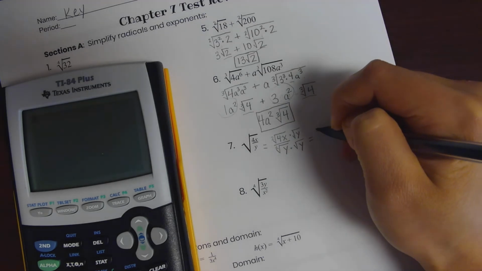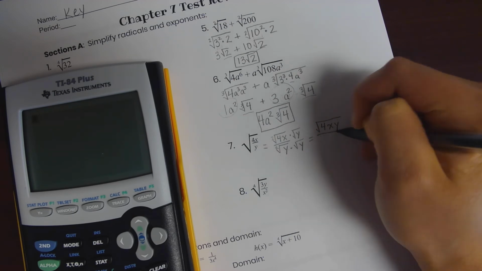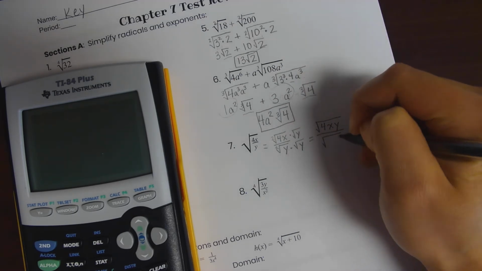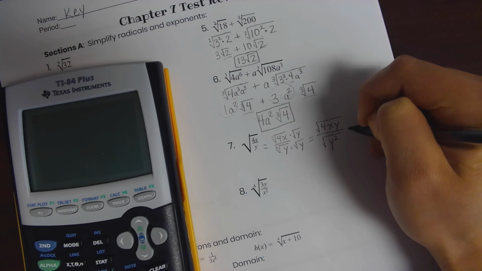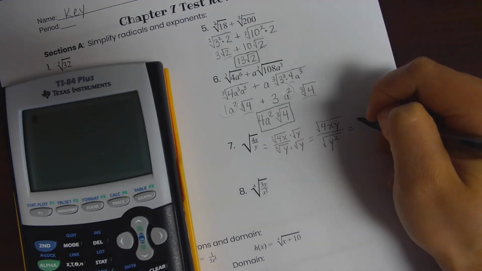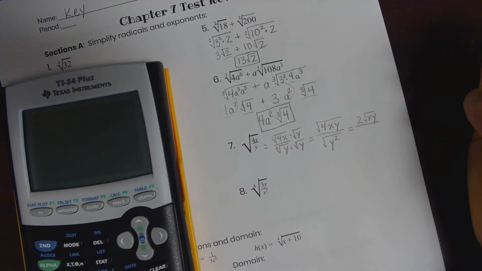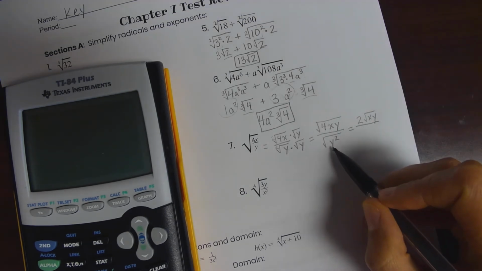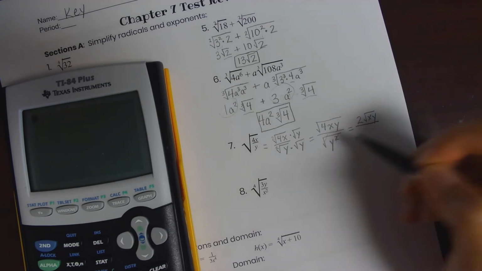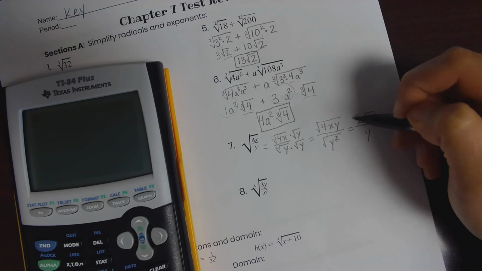Okay, so on top we'll have the square root of 4xy. On the bottom I'll have the square root of y squared. On the top we can reduce a little more. Square root of 4 is 2, and x and y stay in the radical. And then on the bottom, square root of y squared, the radical cancels out the exponent, and we're just left with y.